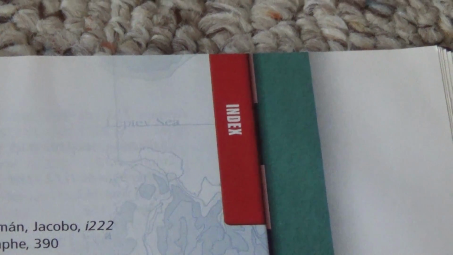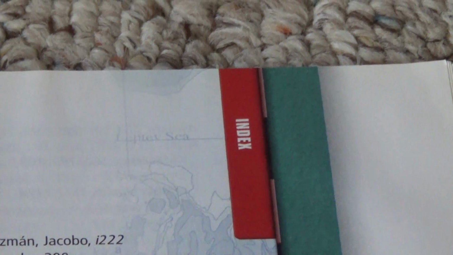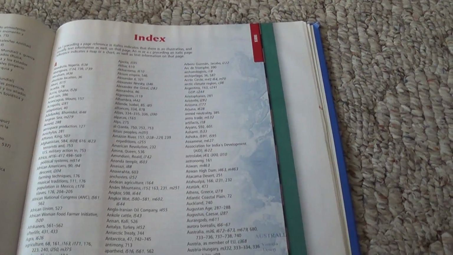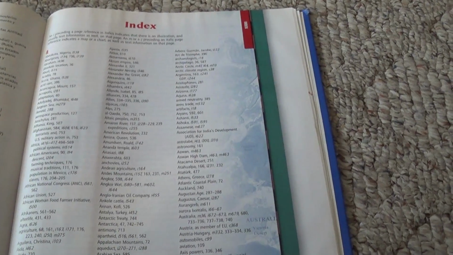I use the index a lot. When I'm trying to find a topic in your book, usually the place I go is the index. Index tends to be the place I look first, unless it's a definition. If it's a definition, I go to the glossary.